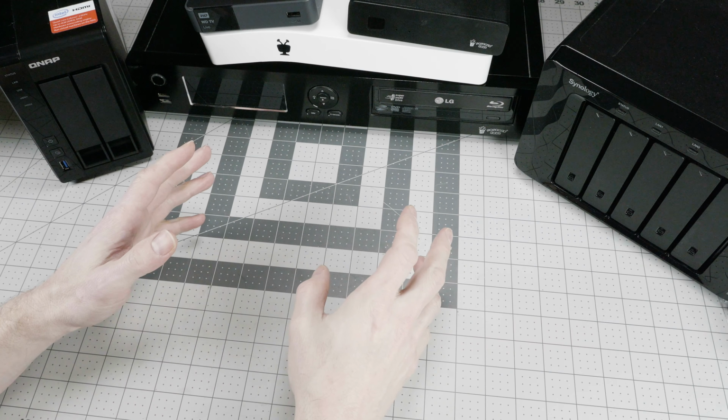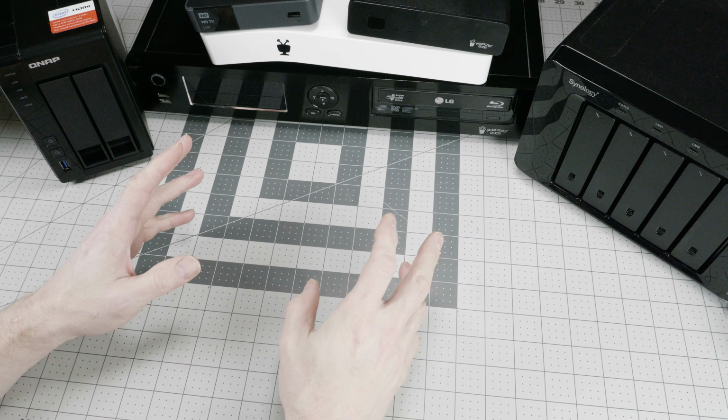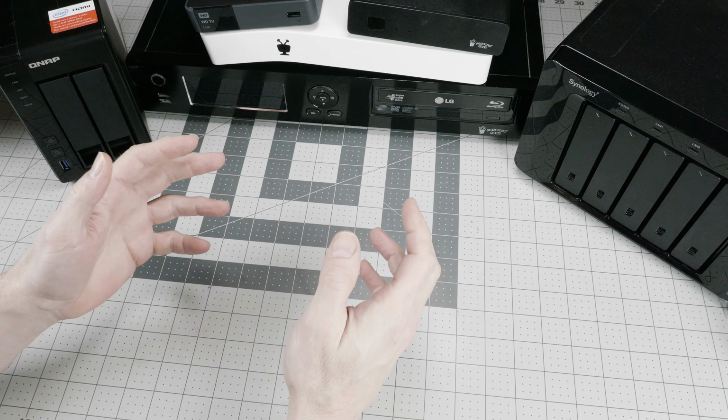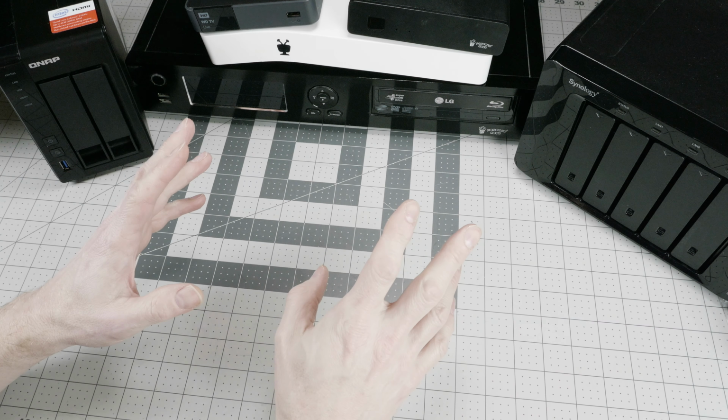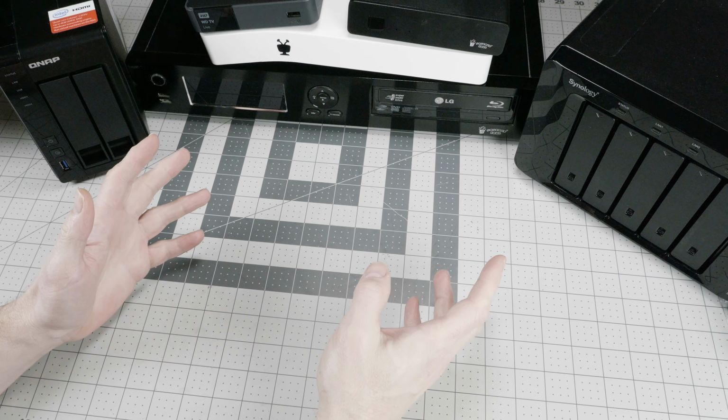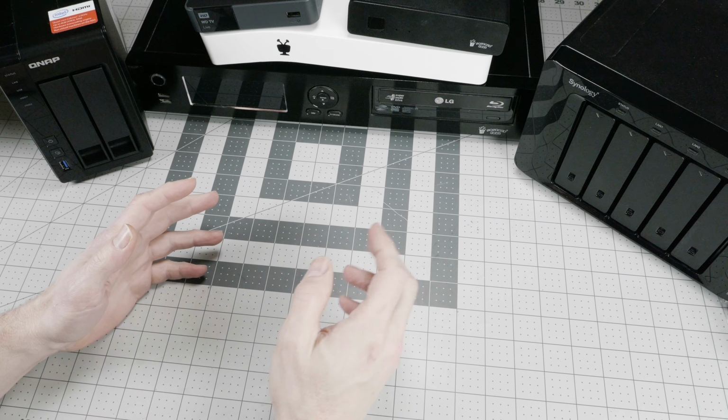There are a whole lot of different devices for media on the market today. The market has never been more rich in choices, but that also means that it's tricky to choose which devices are best for you.